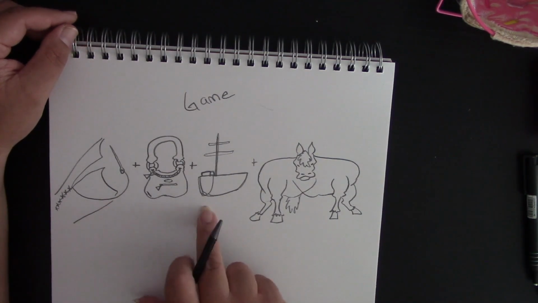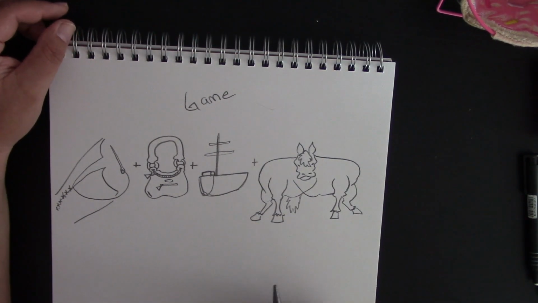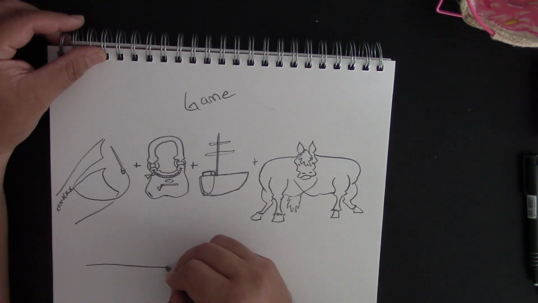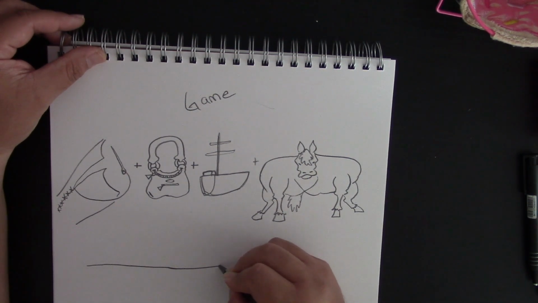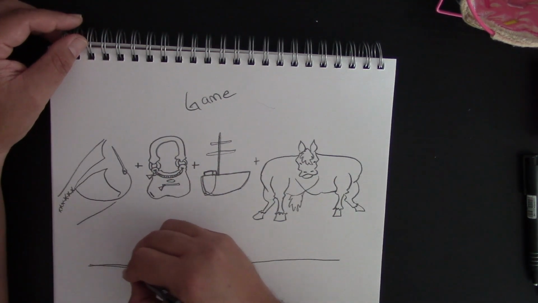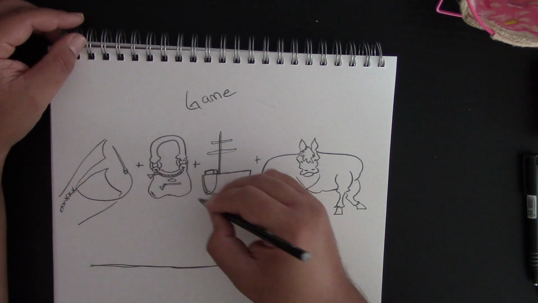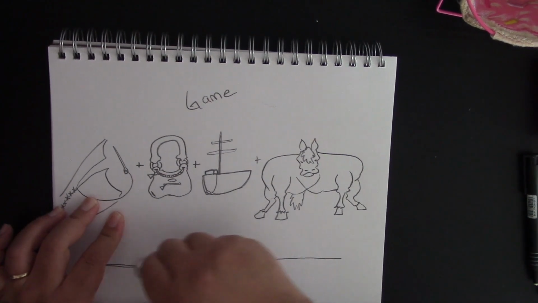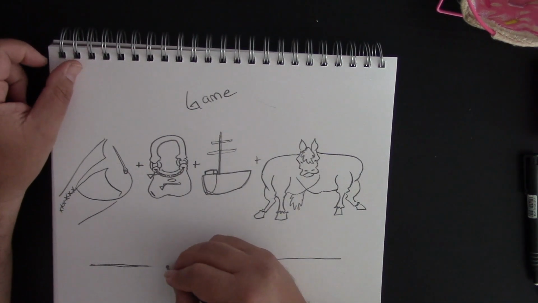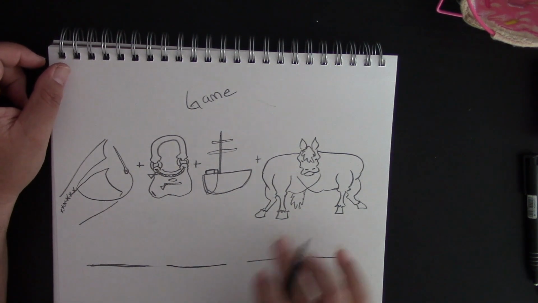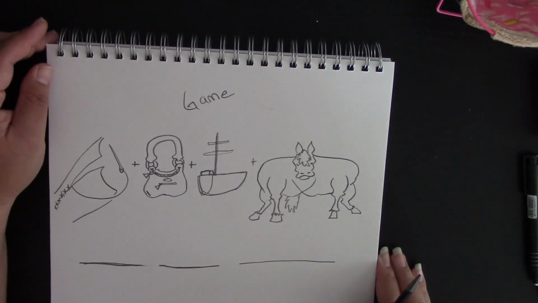I have 1, 2, 3, 4 pictures here, and it's only actually 3 words. So all 3 of these words make 2 different words. So these 3 words make the 2 words, and this one makes the final word.